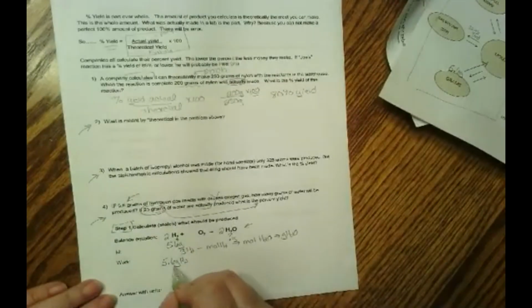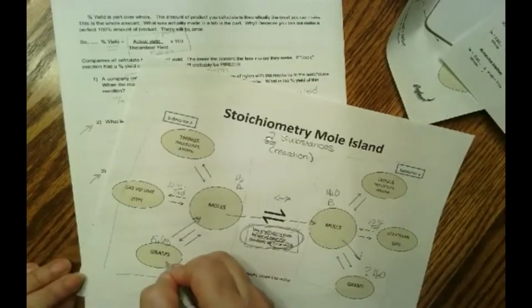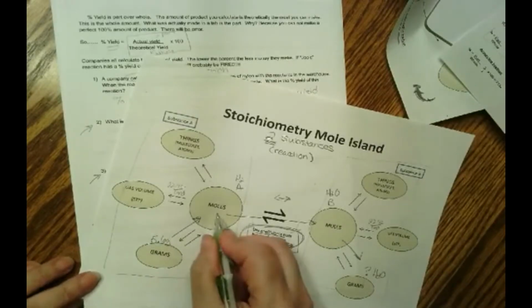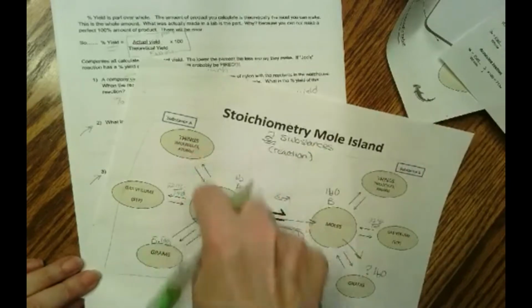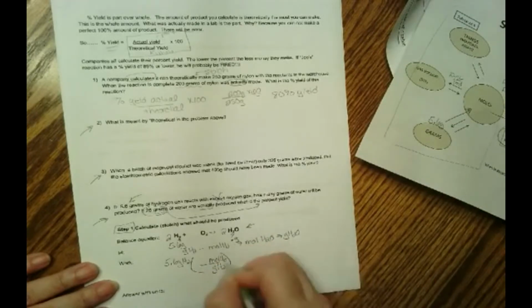Okay, so I have 5.6 grams of hydrogen. Here I am, grams of hydrogen island. Do I want to stay on grams of hydrogen island? No. Where am I going? Moles of hydrogen. I'm still on substance A. How do I get off grams of hydrogen? Well, I put it right down there, and I go to moles of hydrogen, and my path is every place I want to go.